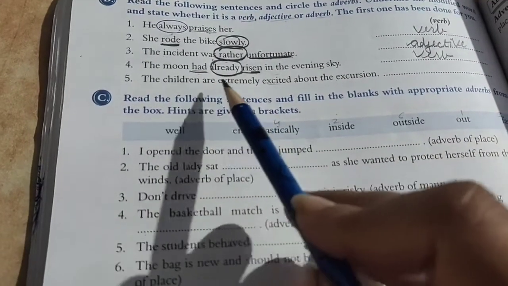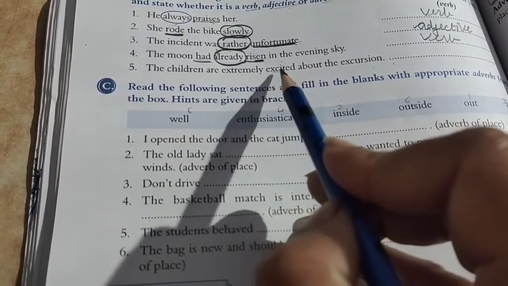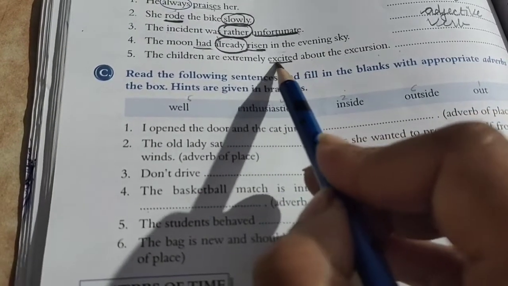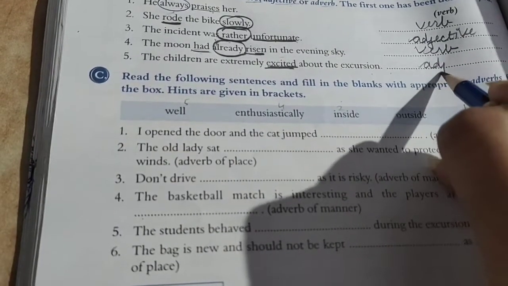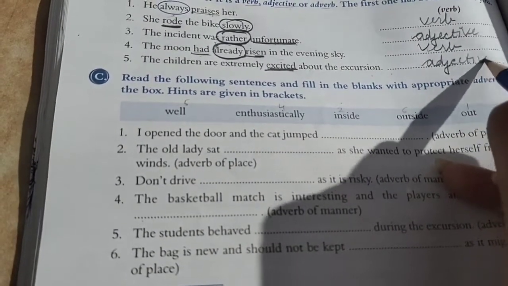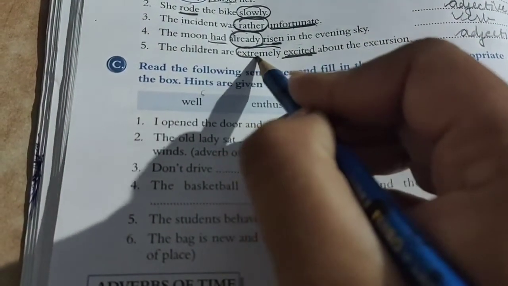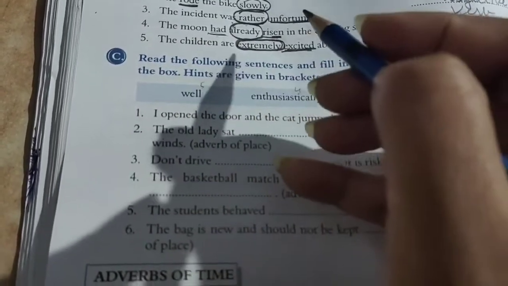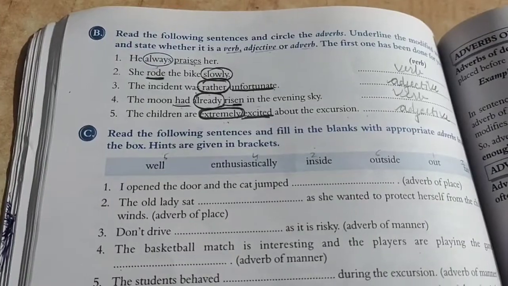Next one is the children are extremely excited about the excursion. The children are extremely excited. Clear? कितने खुश हैं? Excited is what? That's an adjective. It's not verb. Okay, it's not adverb too. So it is adjective. Now कितने खुश हैं, कितने happy हैं? They are extremely happy, extremely excited. So this is extremely. Extremely मतलब बहुत, कितना. Clear? So this is what? Adverb. So like this you have to do the exercise. Take the screenshot and do in your notebook.